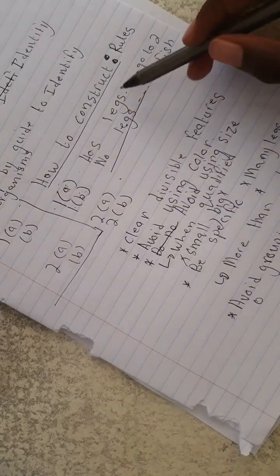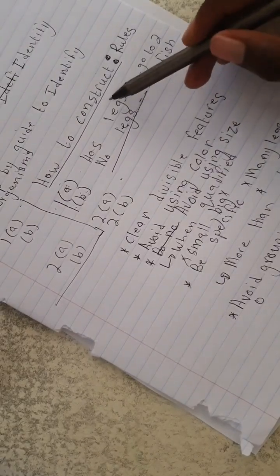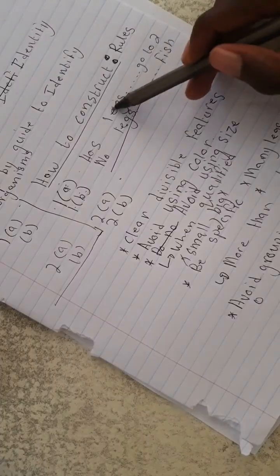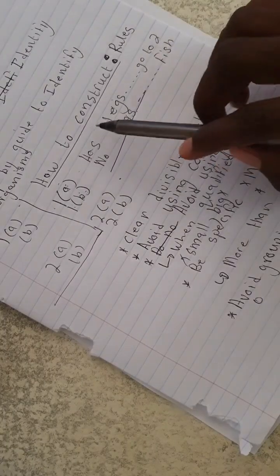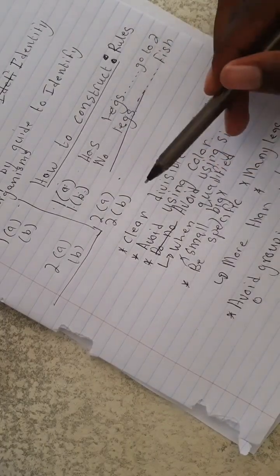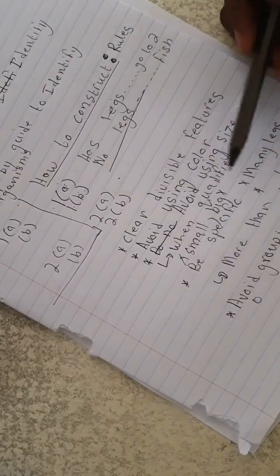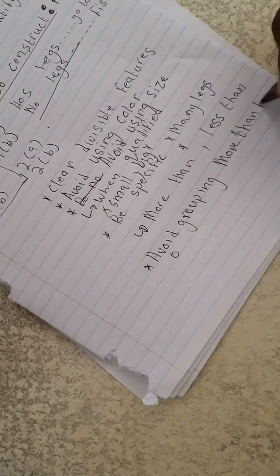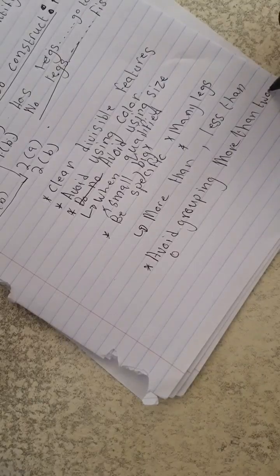First of all, you should avoid using more than two features in one question. If you talk about legs, focus on legs. If you're talking about wings, focus on wings in a question. And you cannot talk about wings in the first question and then later on, let's say in question 3, you talk about wings again. That's another rule. Avoid grouping more than two features in one question.